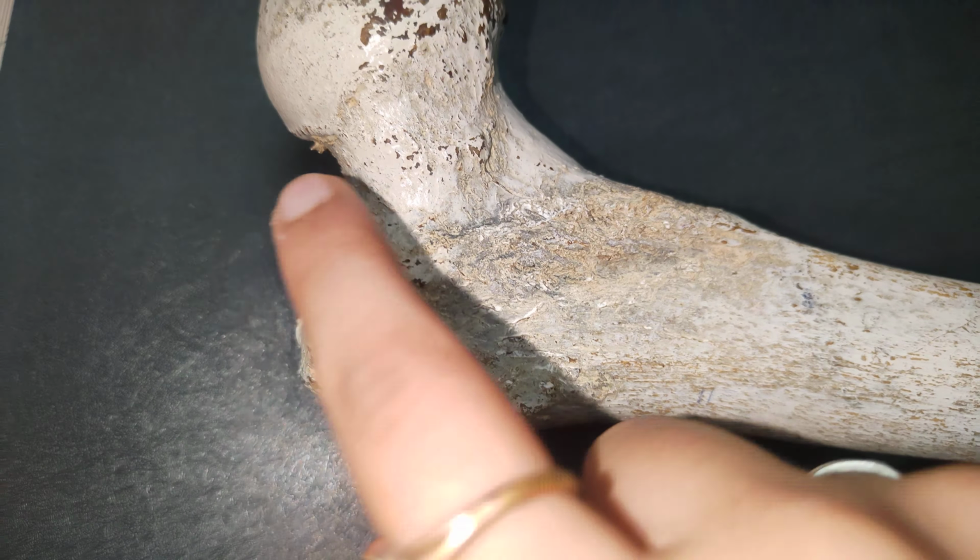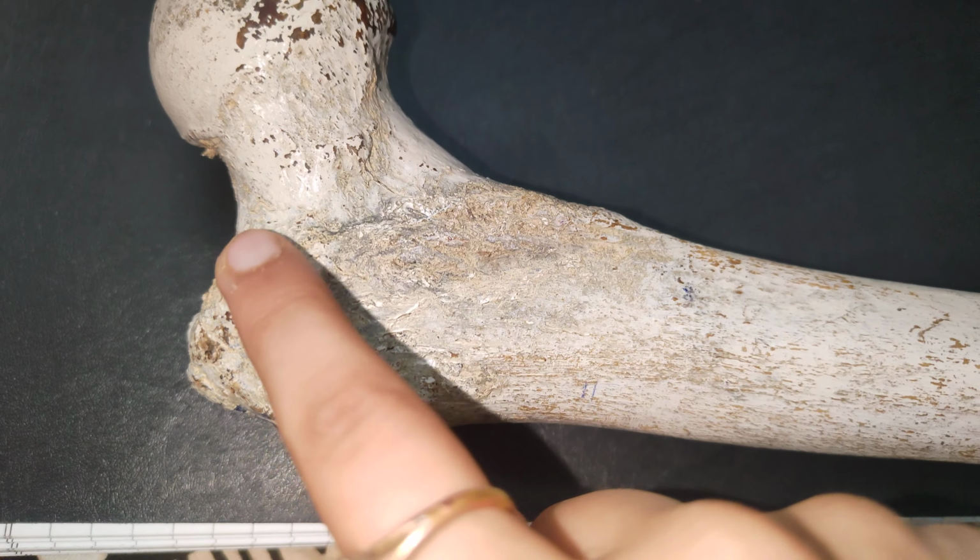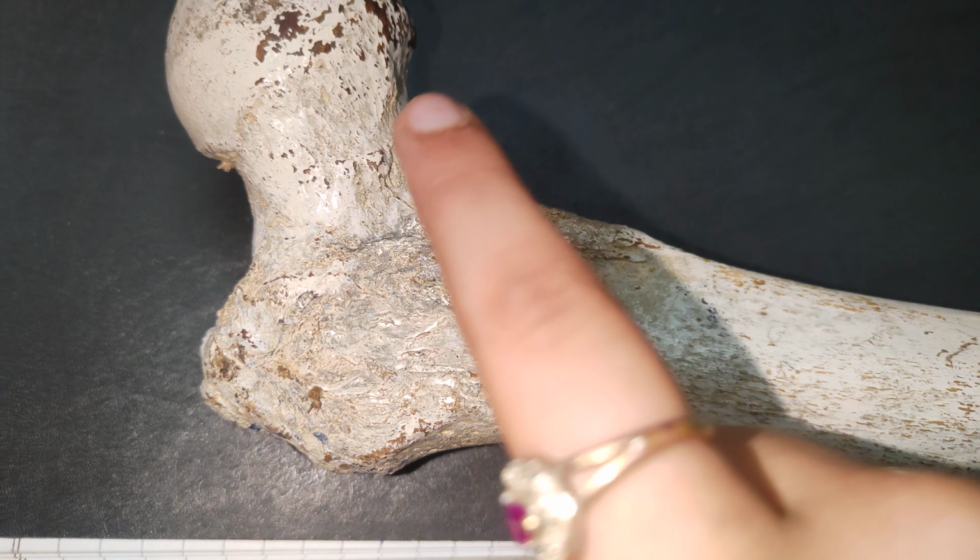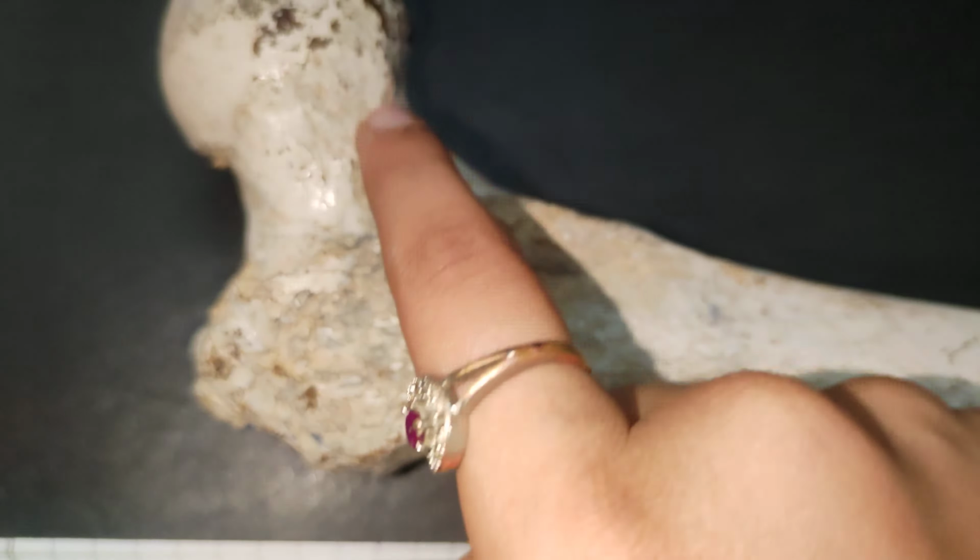Let's talk about the anterior surface. The anterior surface is flat, as you can see. It meets the shaft at the intertrochanteric line, and it is entirely intracapsular. The articular cartilage of the head may extend to this surface.